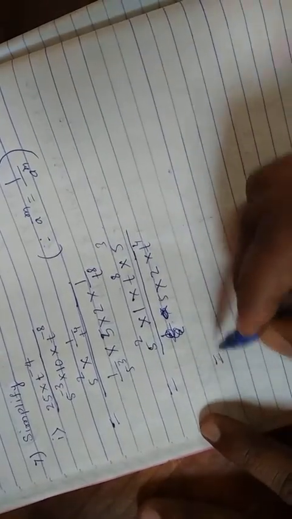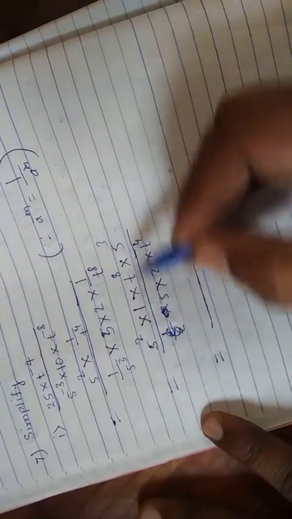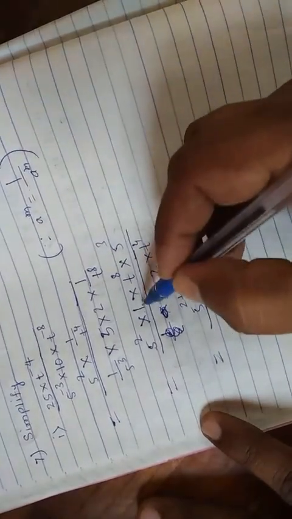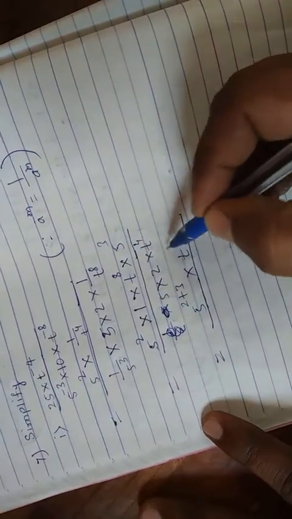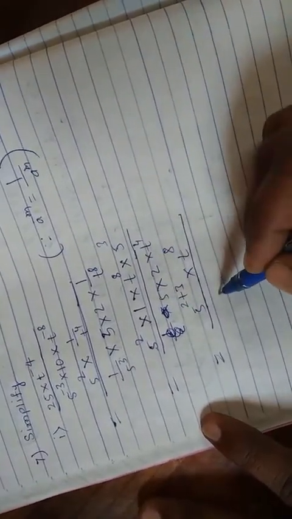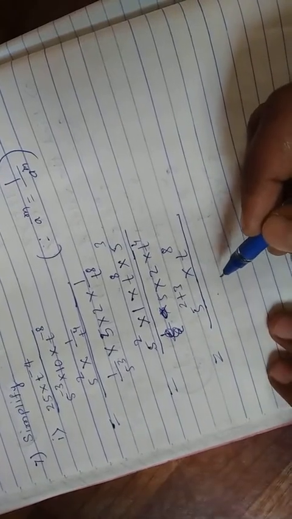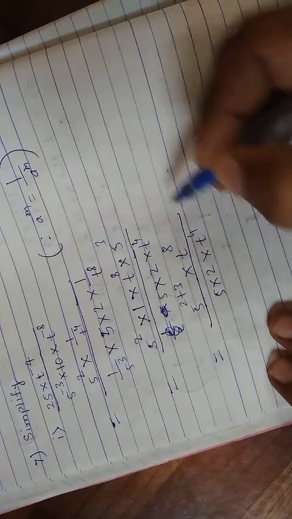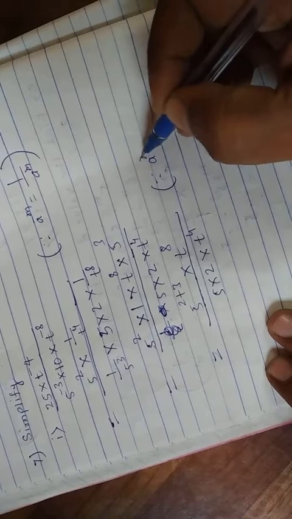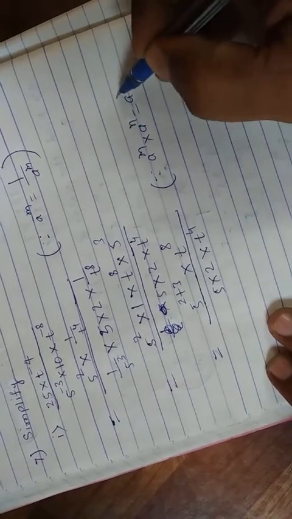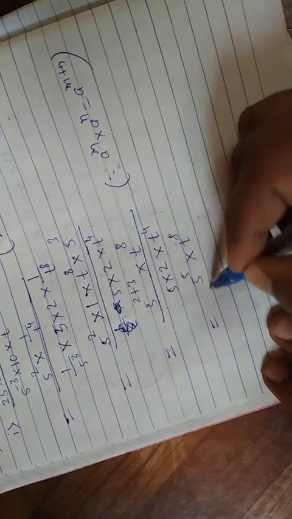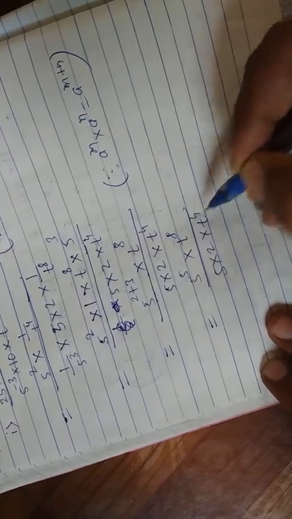Now make the simplification, students. Using a raised to m into a raised to n, it becomes 5 raised to 2 plus 3. And when I multiply both of these, it becomes only t raised to 8. And the remaining both of these right as it is. It means 5 into 2 into t raised to 4, because using the law a raised to m into a raised to n is equal to a raised to m plus n. Okay, students, so how much does the answer come here? 5 raised to 5 into t raised to 8 divided by 5 into 2 into t raised to 4.